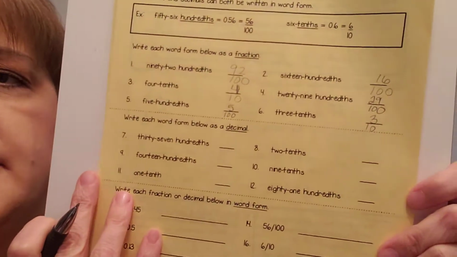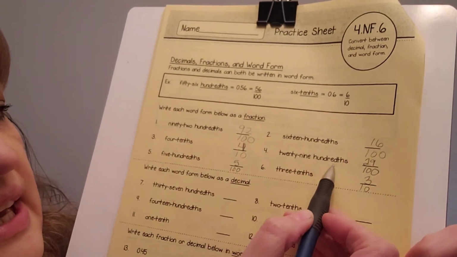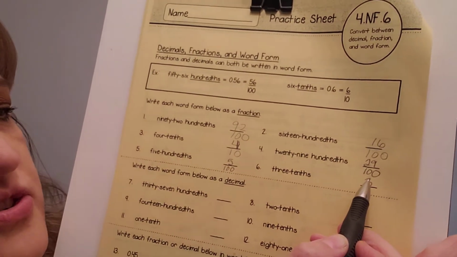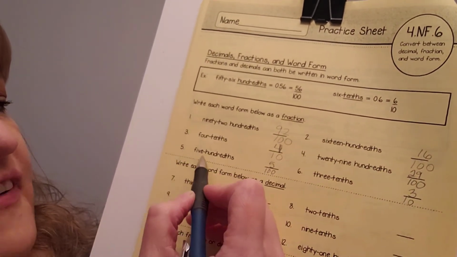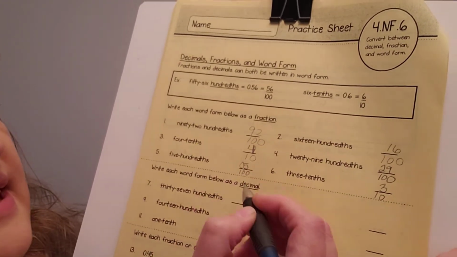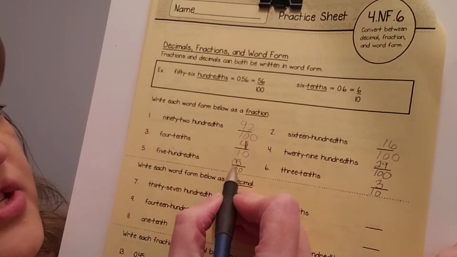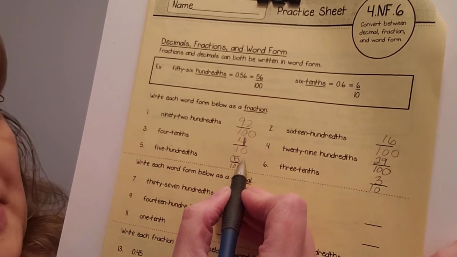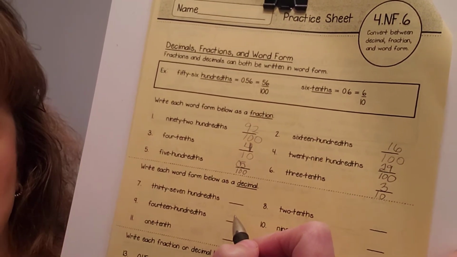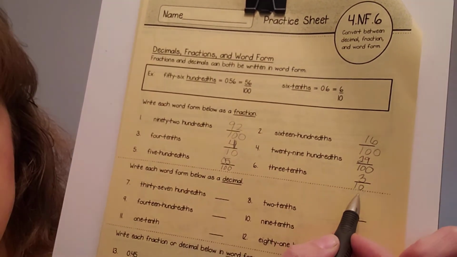All right. So when we are looking at 29 hundredths, we have 29 out of 100. Okay, 5 hundredths. Now, if we were writing this as a decimal, we would have a 0 in front of that. Okay, there's those 2 digits at the top, but I didn't put that 0 after because that would be 50 and that would not be correct. And then we have 3 tenths.